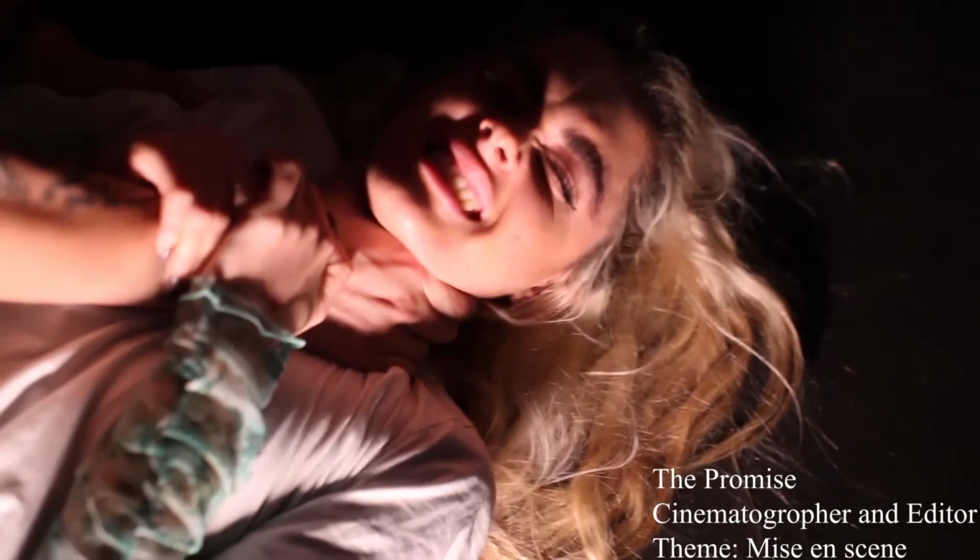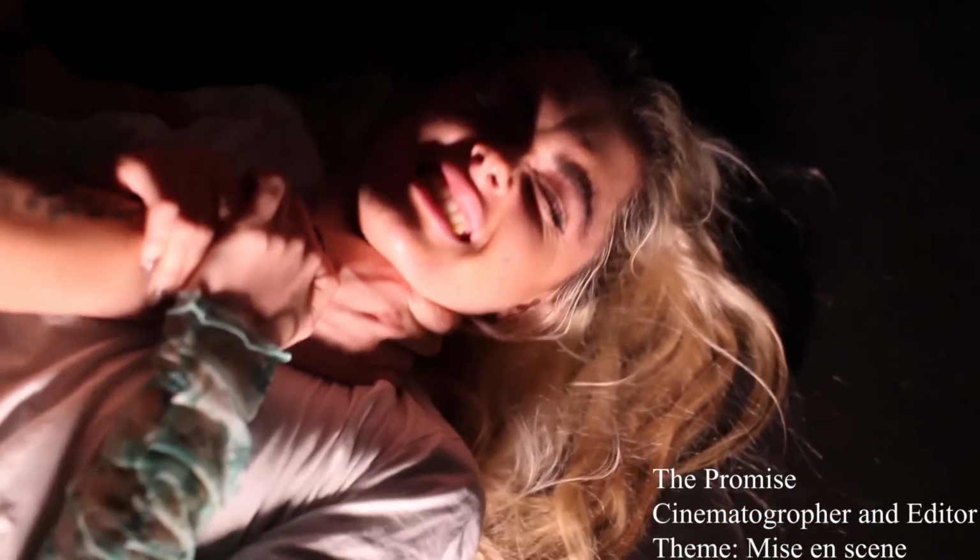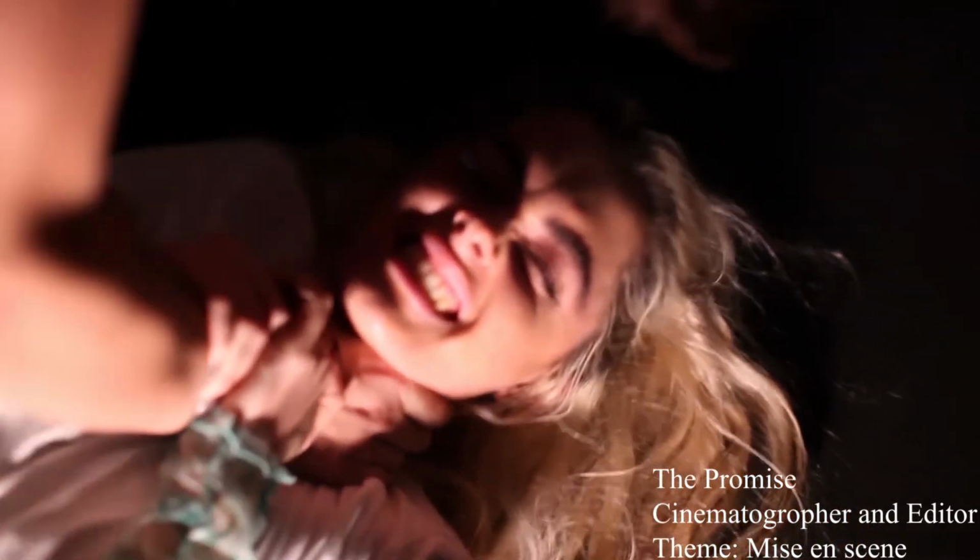From a cinematography aspect, what went well is that I used a variety of shots such as an establishing shot, close-up, etc. It gave me a better understanding of cinematography and how shots can help portray emotion and narrative.